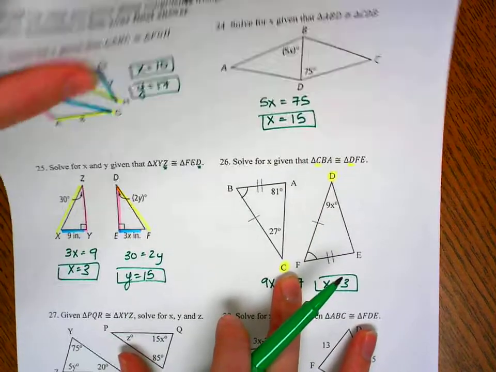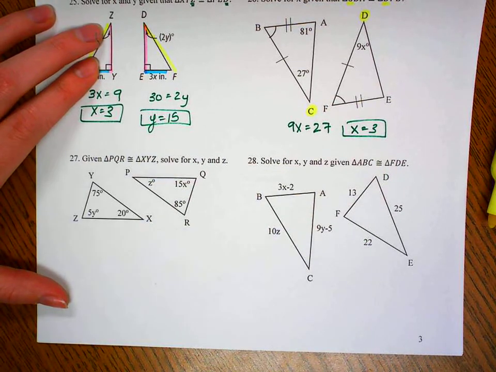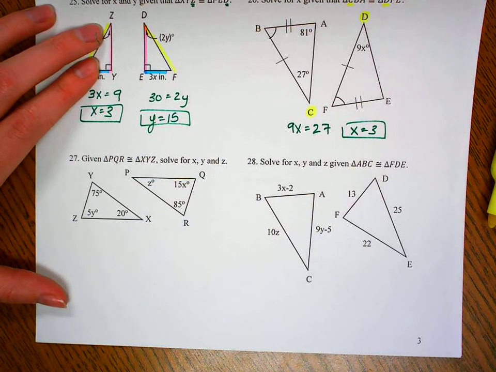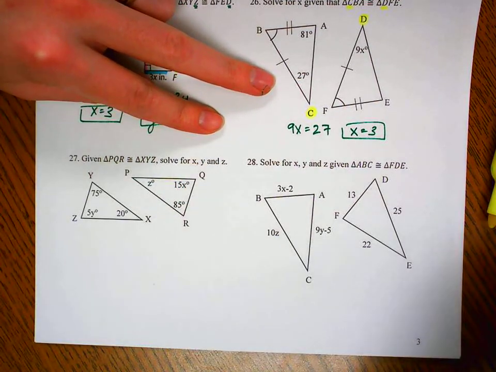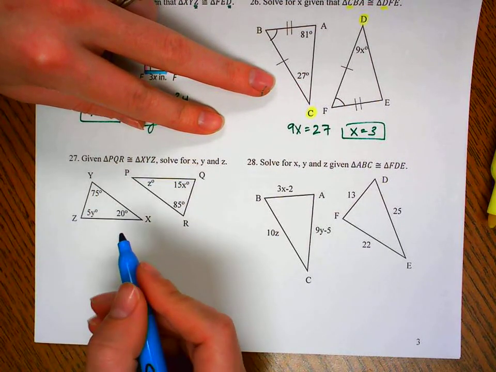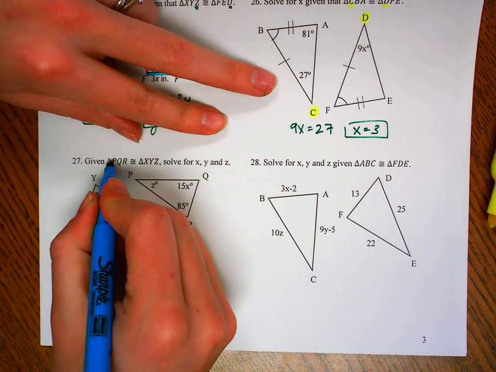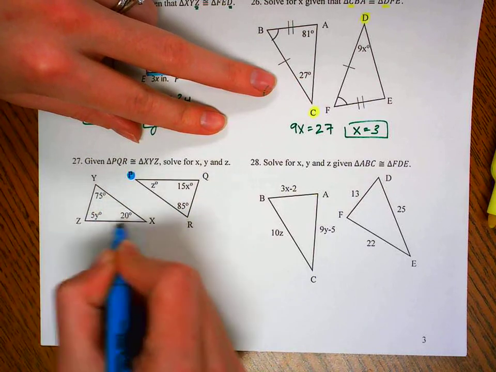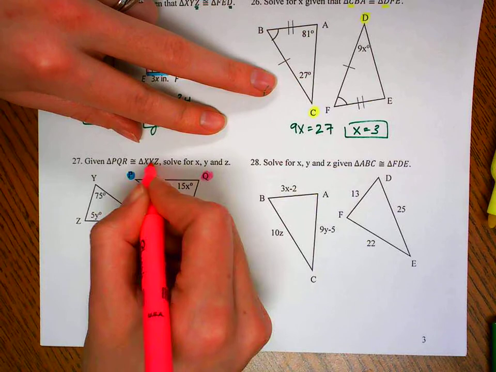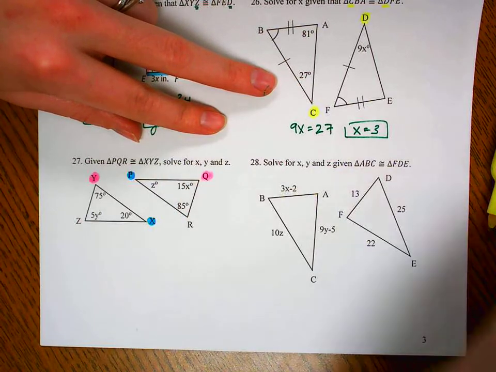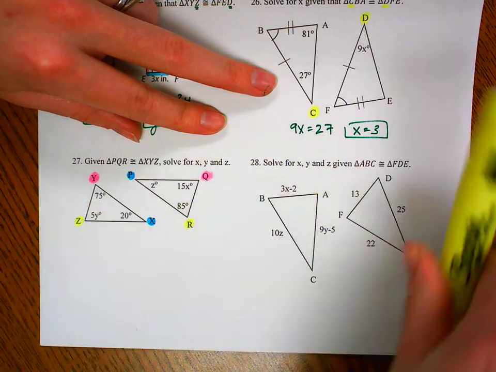Okay, number 27 says triangle PQR is congruent to triangle XYZ. Solve for x, y, and z. So notice we're solving for lowercase x, y, and z. Why don't we do this this time? This is all angles, so angle P is going to match up with angle X. Angle Q is going to match up with angle Y. And angle R is going to match up with angle Z.